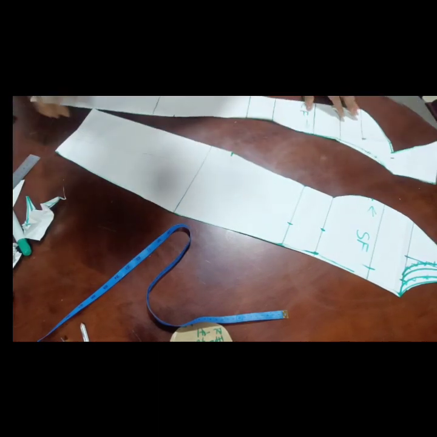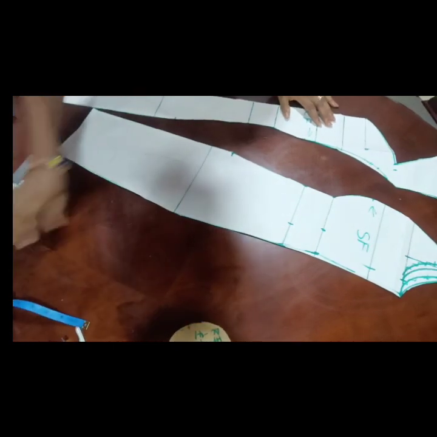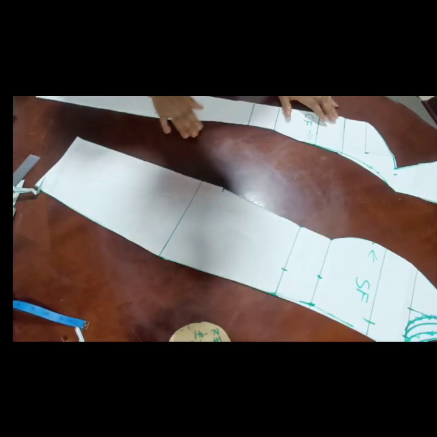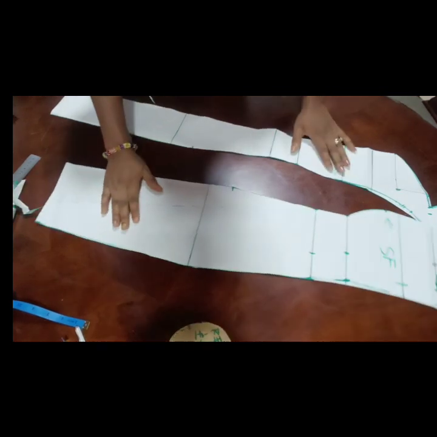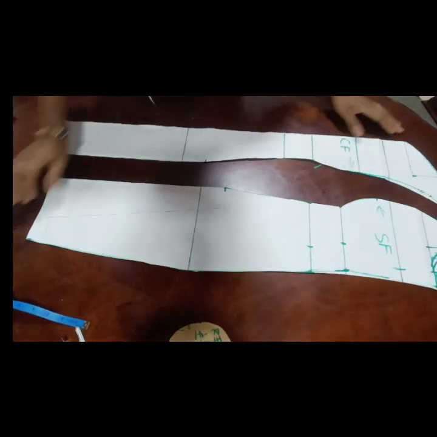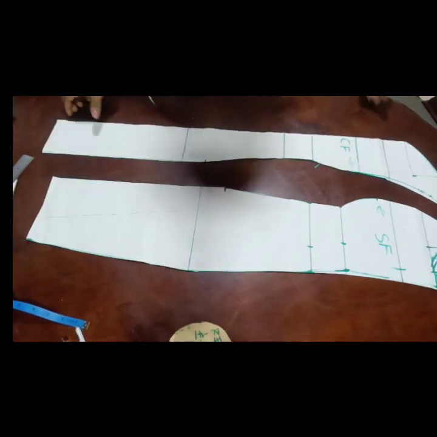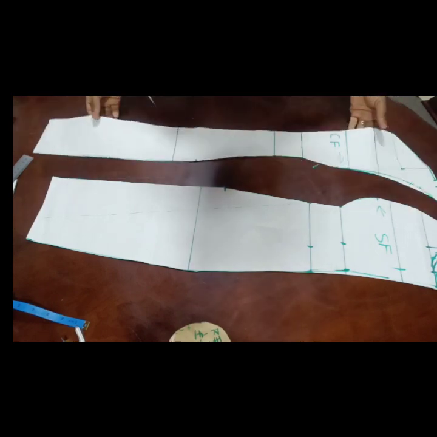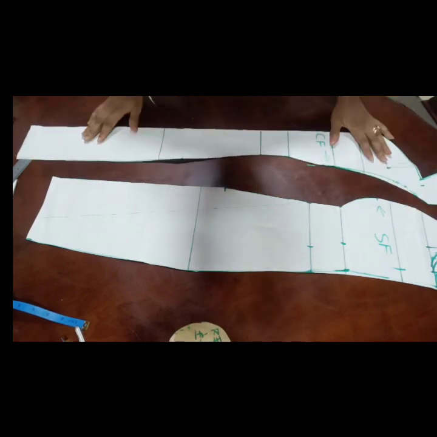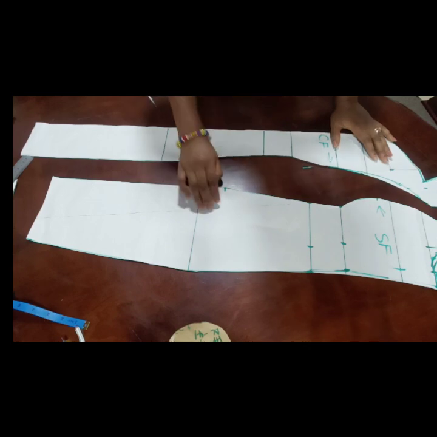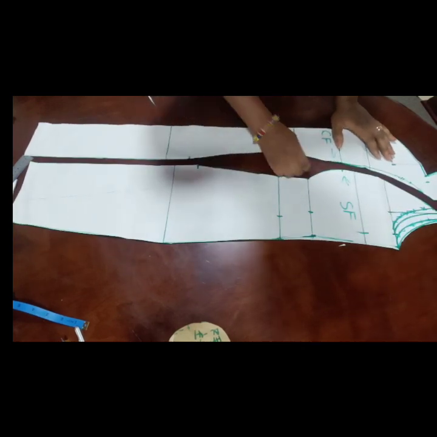So assuming you wanted to make a fitted dress, this will be the front pattern. So when you want to cut your fabric, you place this on fold. The center front will be on fold, and then the side will also be on fold.